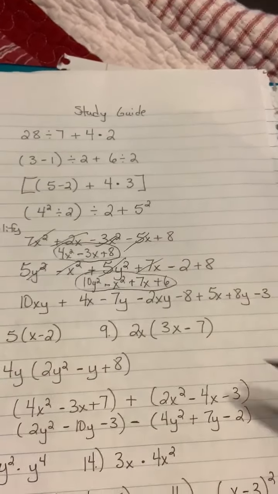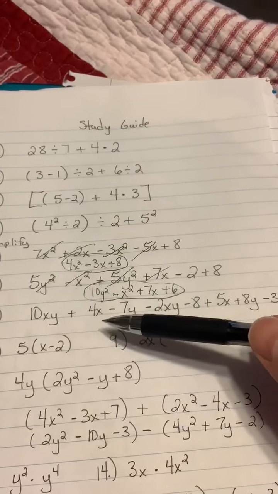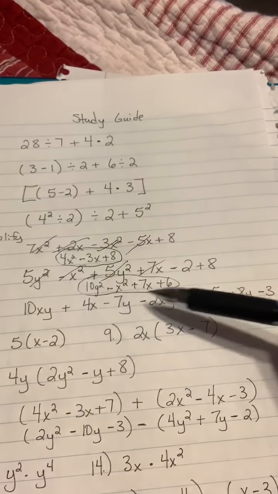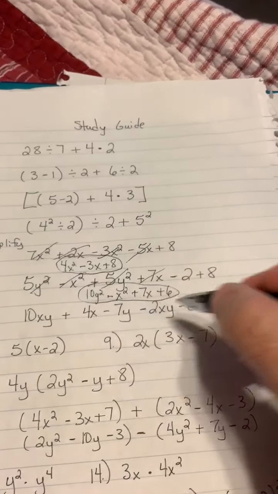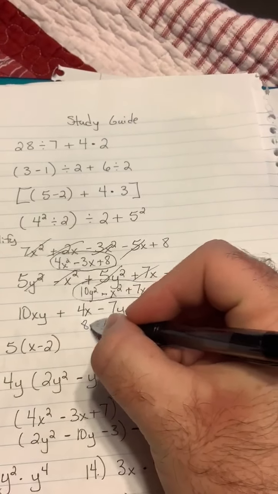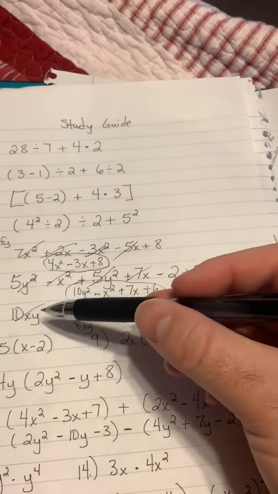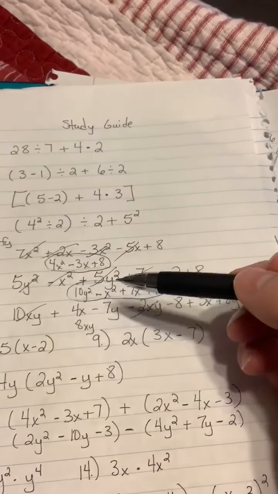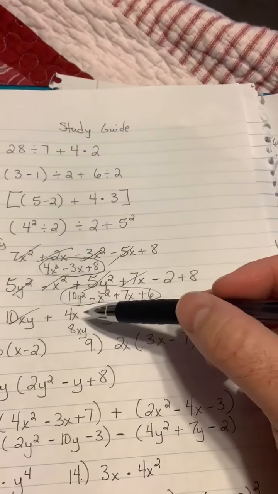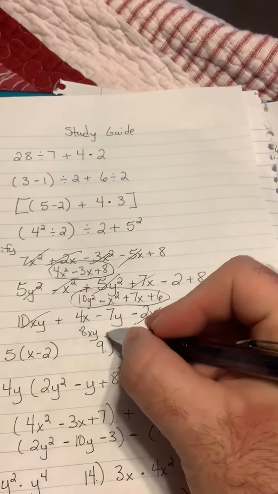Okay, this last one here of combining like terms before we get to distribution. You can combine the 10xy and the 2xy, so 10 minus 2 is 8xy. These are separate from the x and y's by themselves because you can't combine an x with an xy, okay? You can combine the 4x and the 5x, which is 9x.